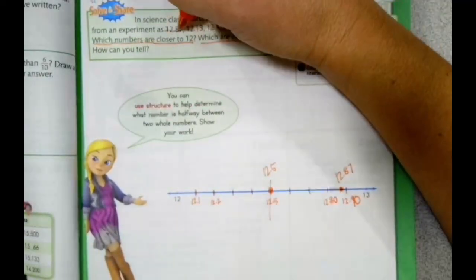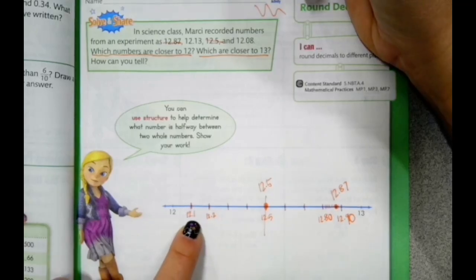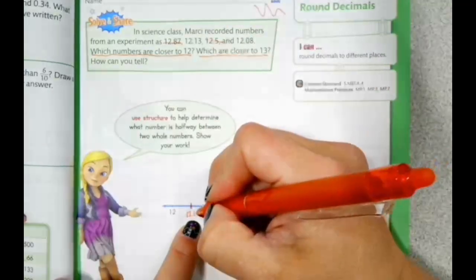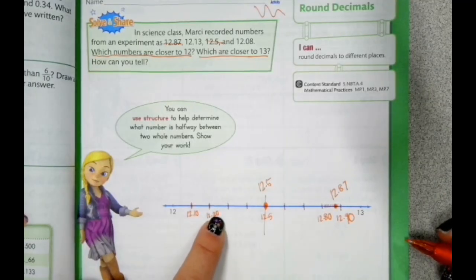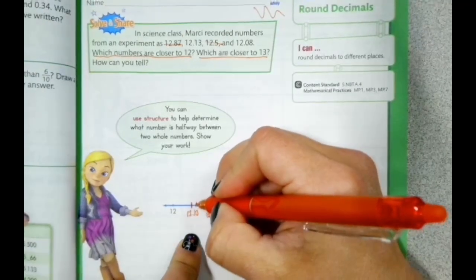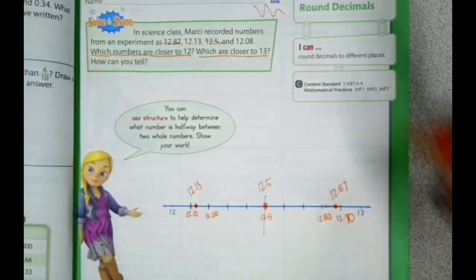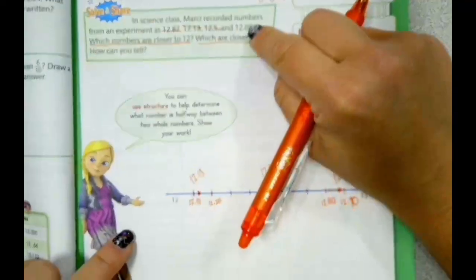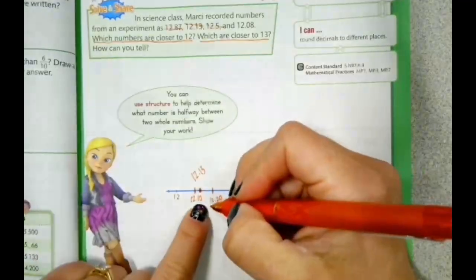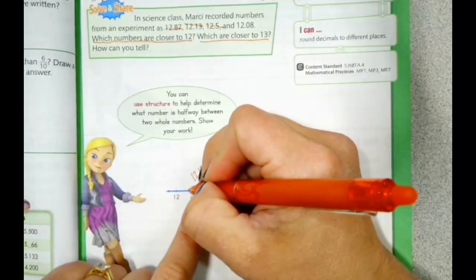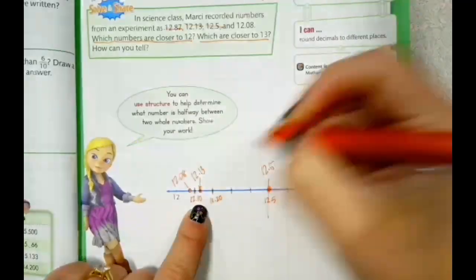So we did 12 and 87 hundredths. We did 12 and 5/10. Let's try out 12 and 13 hundredths. So 12 and 13 hundredths. This is equivalent to 10 hundredths. This is equivalent to 20. 13 falls in between 10 and 20, and I would say it's close to about there. So we're going to call that 12 and 13 hundredths. And then finally 12 and 8 hundredths. This one always seems to trick people up a little bit. But 12 and 8 hundredths is less than 12 and 10 hundredths. And it's going to be on this side. So that's about 12.08.